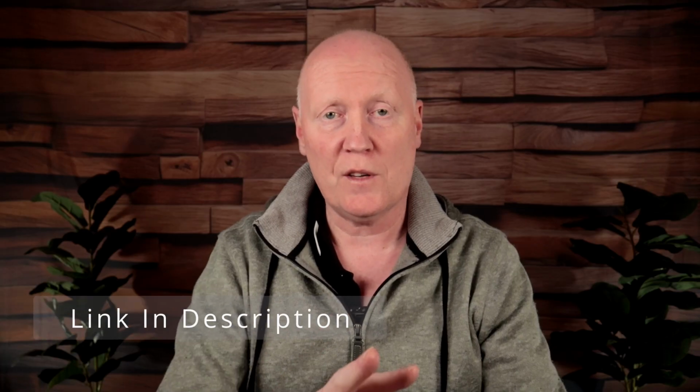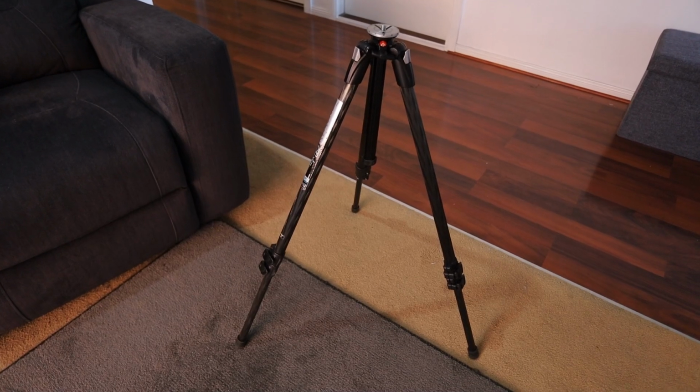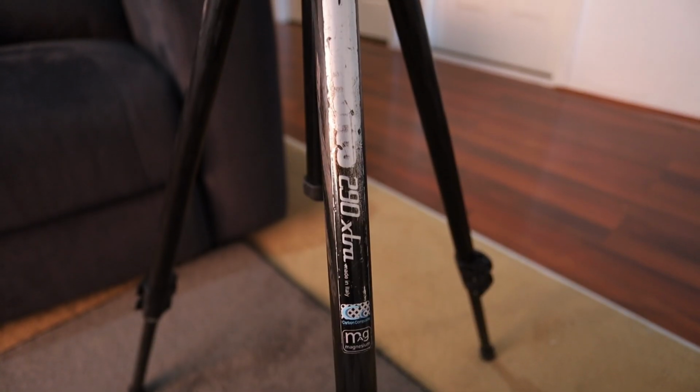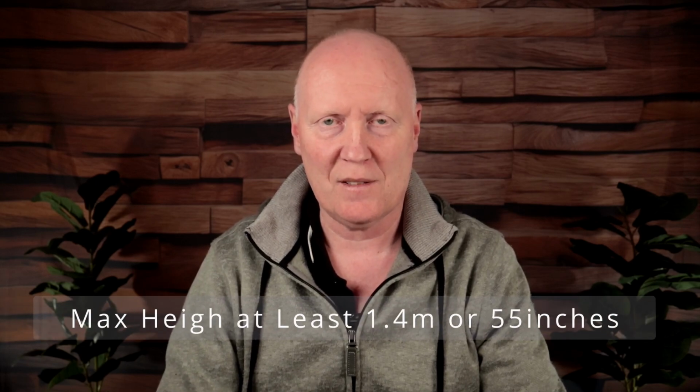So one of the last 2 things you're going to need now is a tripod. I use a carbon fiber Manfrotto tripod, but there is an aluminium version of this, or aluminum if you're American, which is very good, but it doesn't really matter what tripod you get, as long as you get one that goes 1.4 meters high, at least. Depending on your height, that will roughly be your height of your eye. Or if you're watching this in the US, 55 inches. It's got to be higher than that.